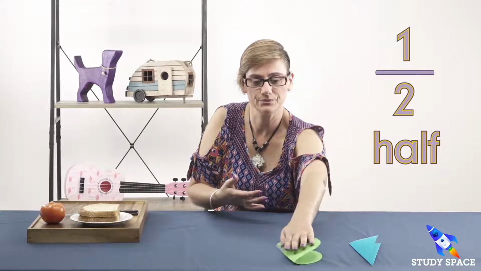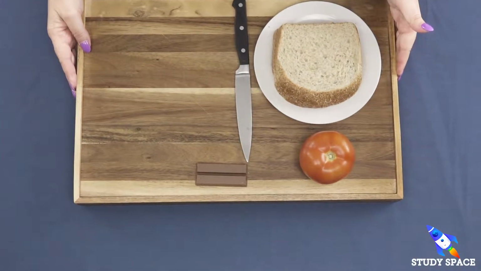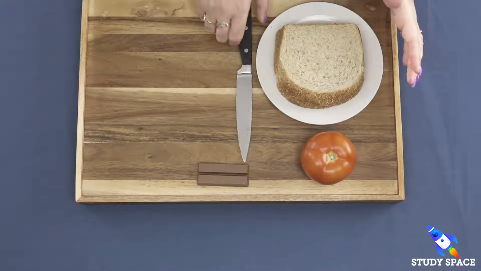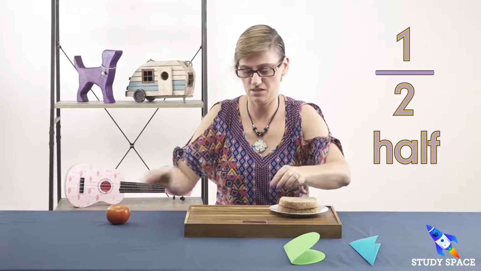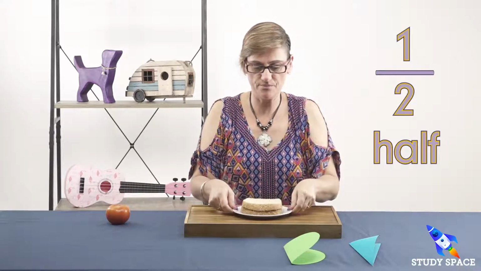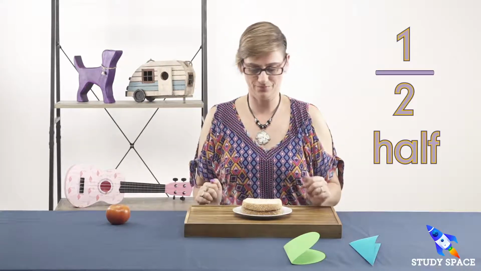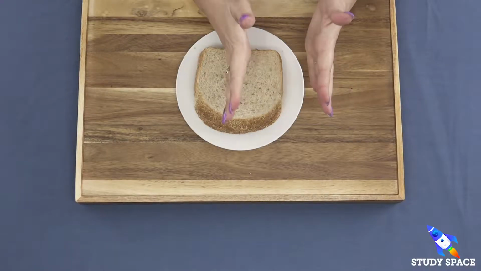Are you ready to do some cutting? Okay, so let me just put some of these things over here until we get to them. Okay, so here I have a sandwich. It's a cheese sandwich. Okay, so I'm going to cut this one in half.